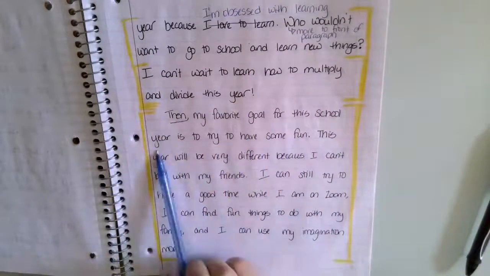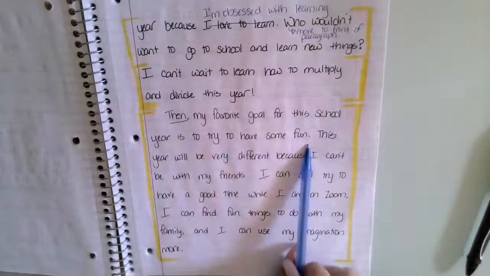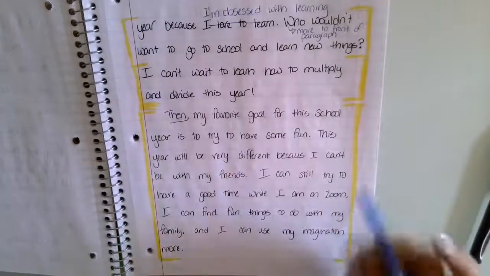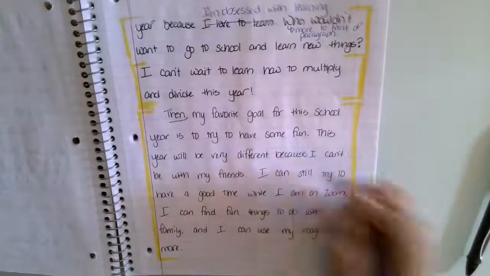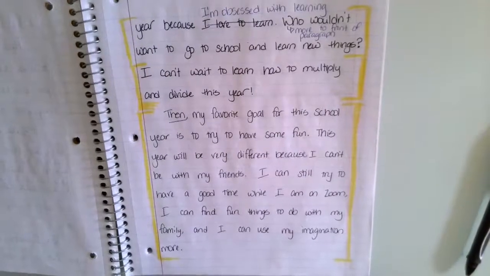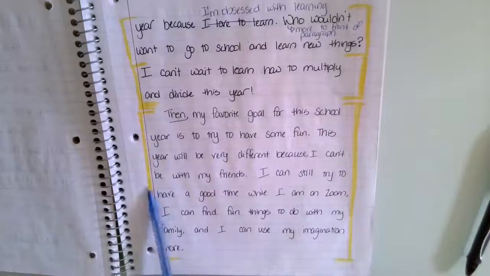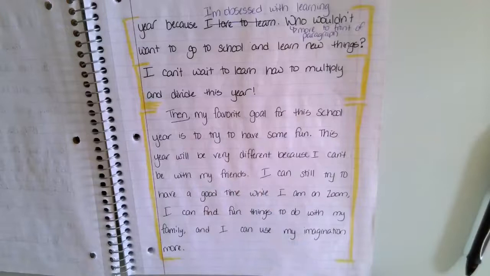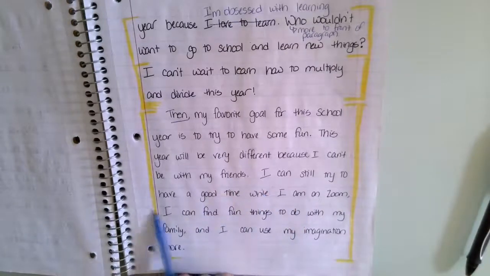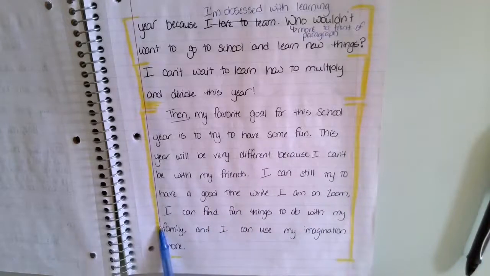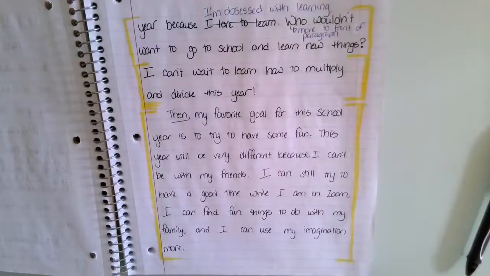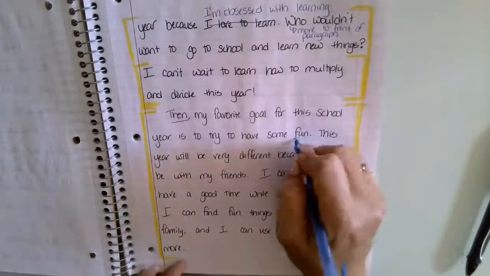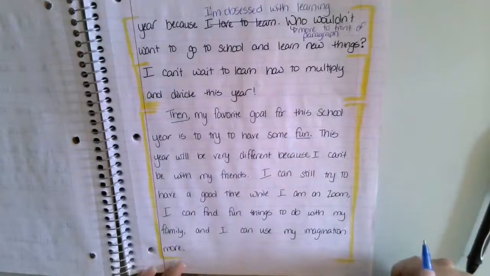Then my favorite goal for this school year is to try to have some fun. This year will be very different because, even though that's supposed to be editing, I can see I forgot an E there, but that's okay because that's saved for my editing. I can't be with my friends. Let me reread that sentence. This year will be very different because I can't be with my friends. I can still try to have a good time while I am on Zoom. I can find fun things to do with my family, and I can use my imagination more. All right, I think I saw the word fun like 3 times, so let's see. I saw fun there.